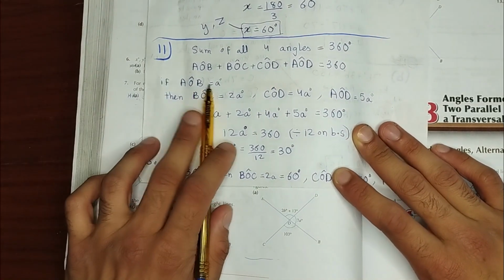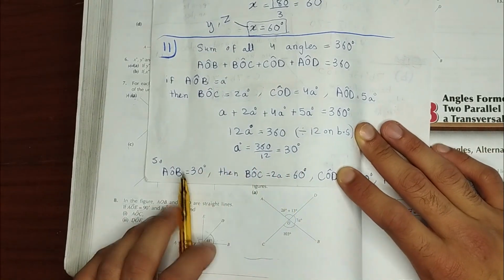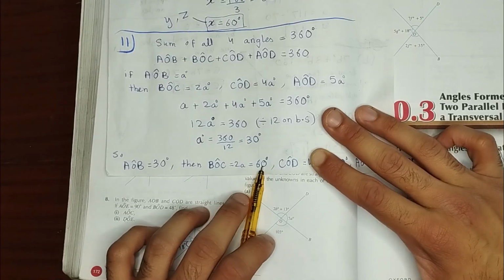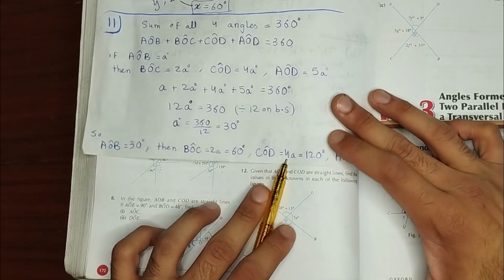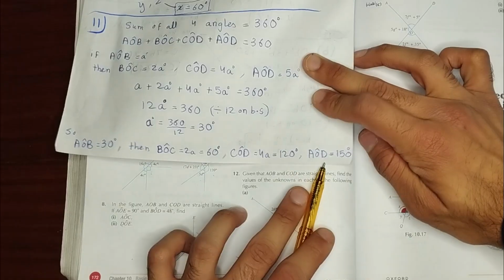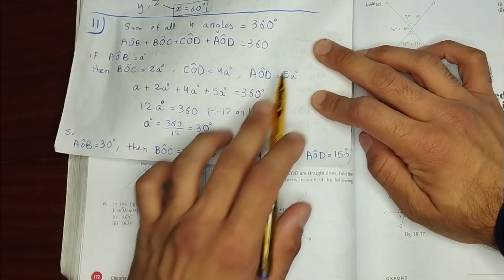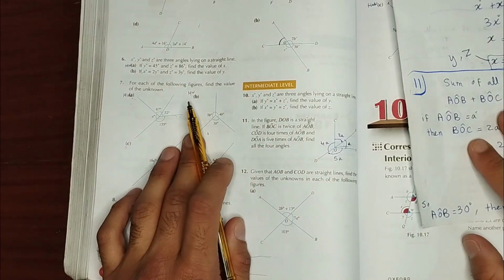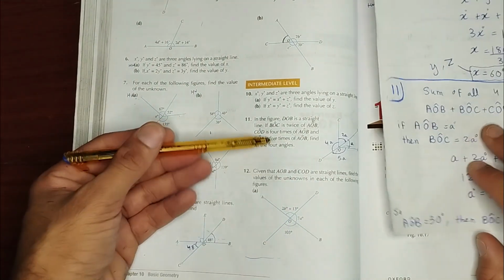We know that AOB was equal to A, then that means the value of A is going to be the value of AOB. And if I multiply it with 2, I will be able to find the value of BOC. If I multiply it with 4, I will be able to find the value of COD. And if I multiply it with what? 5. 5 multiplied with A is going to give me the value of AOD. All 4 angles, we easily found them by finding the value of A. Okay?